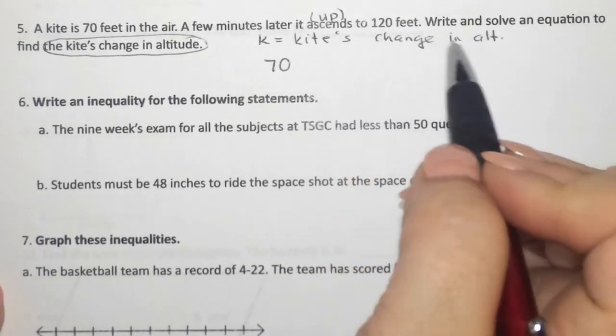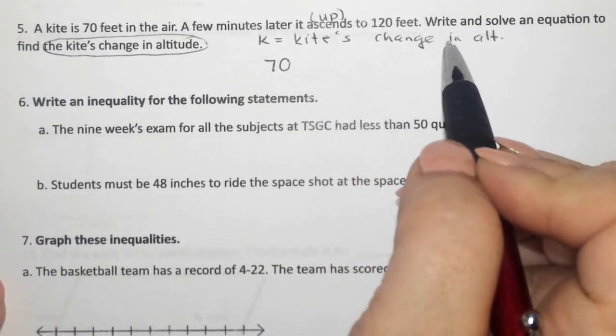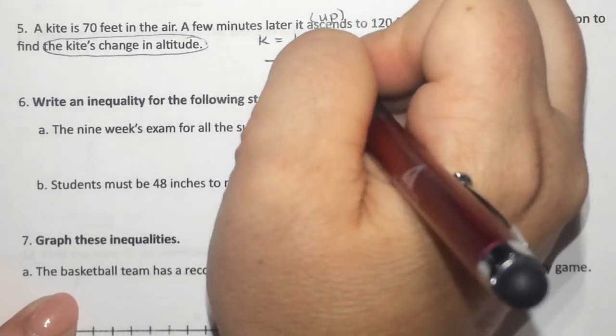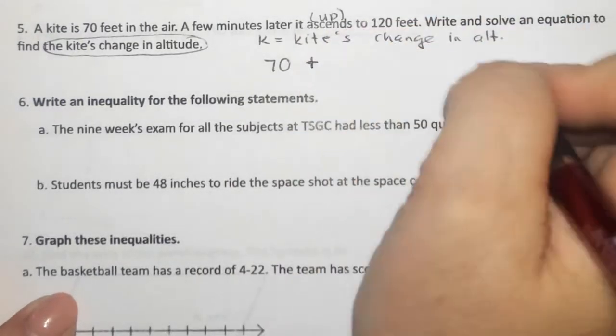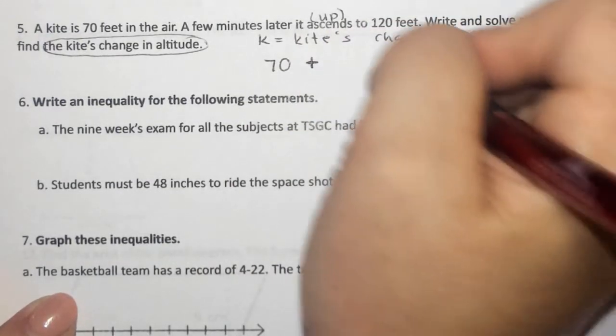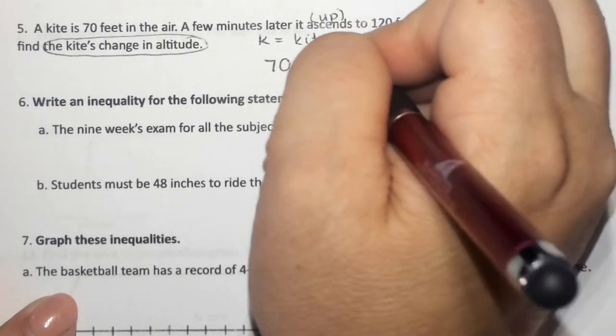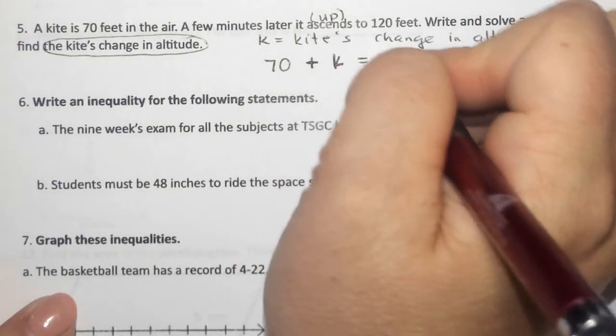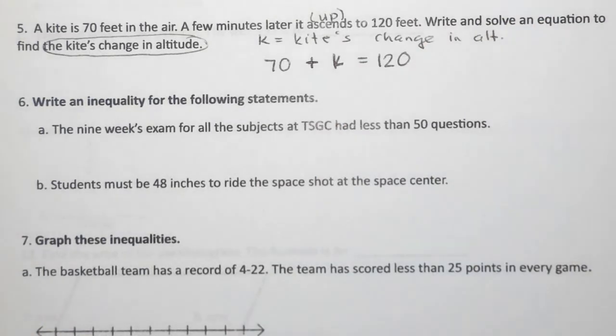It changed. What am I looking for? How much it changed, right? So do y'all agree if I take the 70 and I add to it the change in the altitude, which was K, if I take 70 and add the change to it, where should it end up at? 120. Do y'all see where I got that equation from?